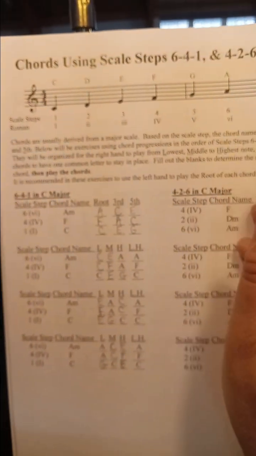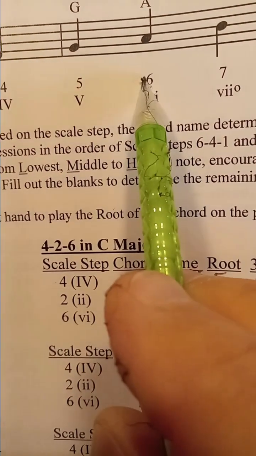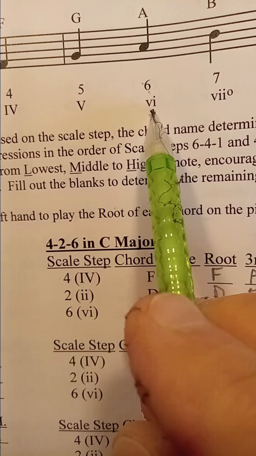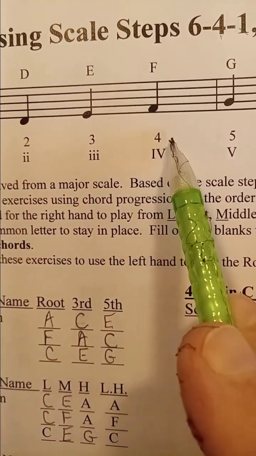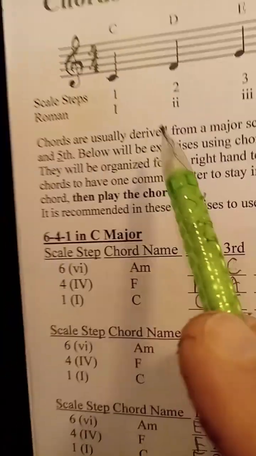On page 18, the 6-4-1 chord progression in the key of C major will be based on the 6th scale step, which will be A, which will be played as minor, the 4 chord, which will be F major, and the 1 chord, that'll be C major.